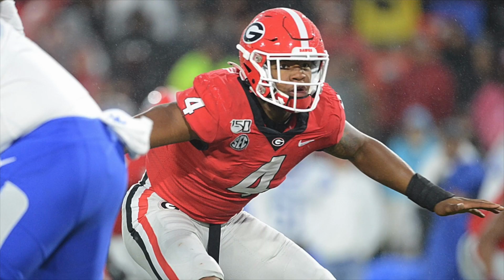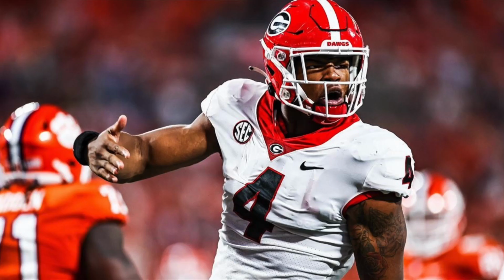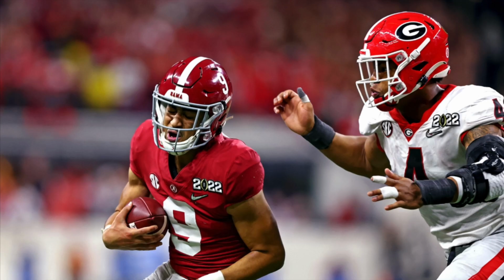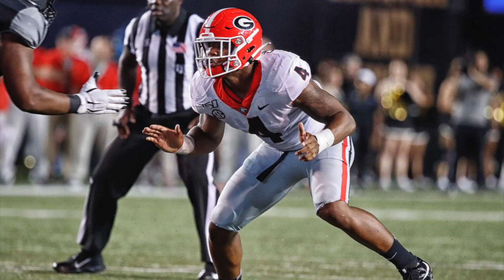I could also see him playing the Leo in that same type of system where they kind of line him up out wide and have him rush hard off the edge. I think he'd be a great fit in that as well. But I think a lot of teams, no matter what type of scheme they run, are going to be big fans of Nolan Smith. He did miss a good chunk at the end of the season because of a torn pectoral muscle, but that's something that, to me, I don't think will affect his draft status.